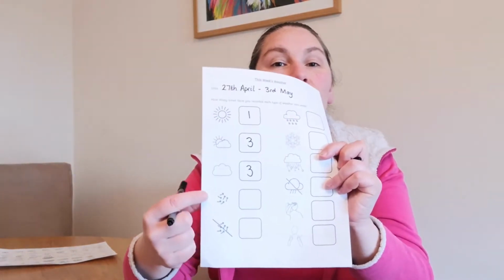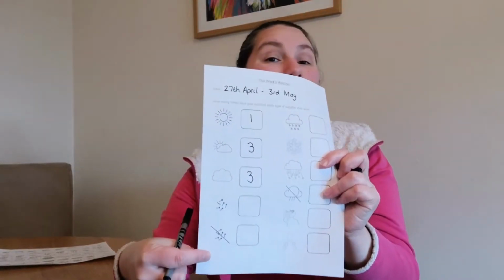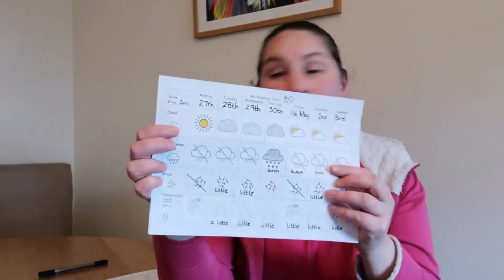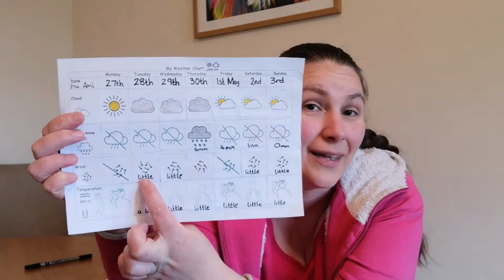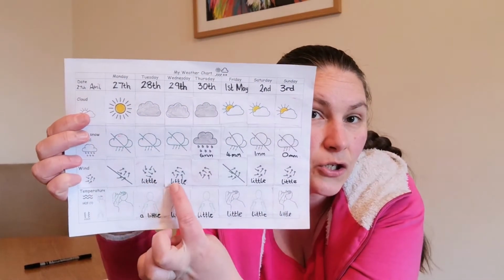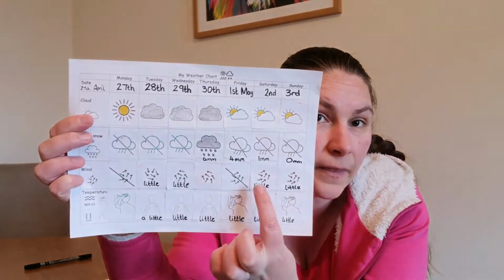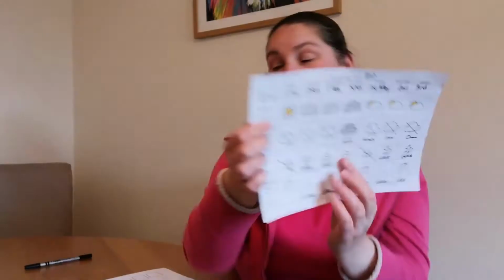We're moving on to the wind. How many days was there wind, either a little or a lot? So this is this row here. Let's count first of all the days we had wind. Oh, that's just a little, but we'll count that. 1, 2, 3, 4, 5. We had 5 days with wind, so I'll put a nice number 5 in the box.